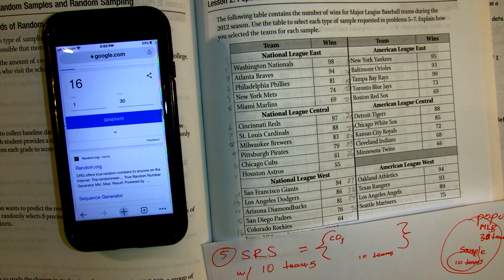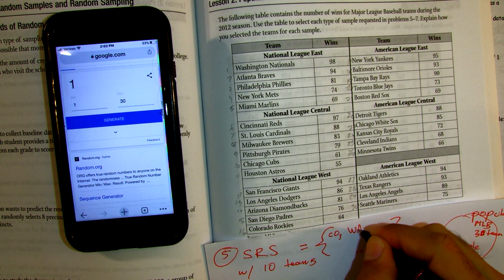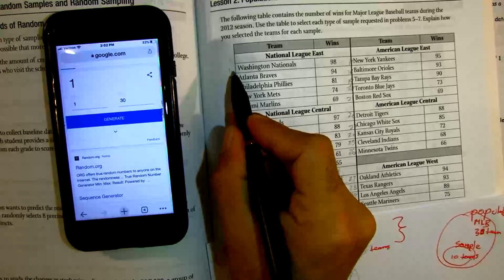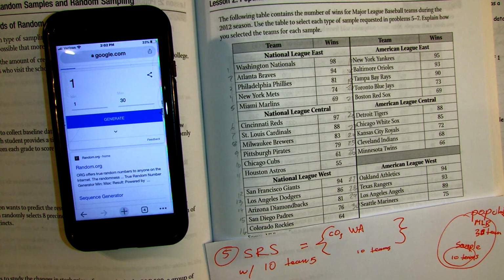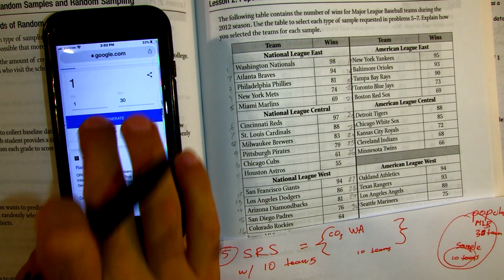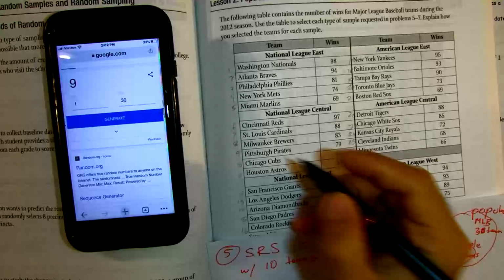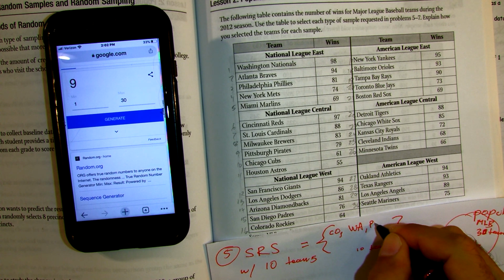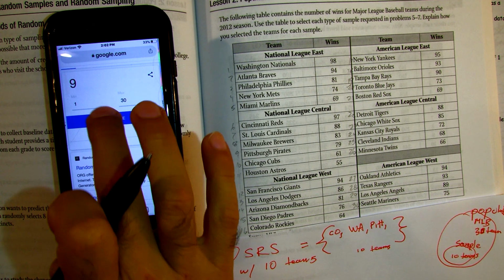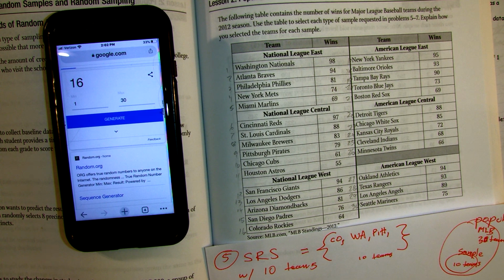Okay. Let's do it again. Simple random sample is the quickest one. It's Washington. Washington Nationals. Because I know I labeled it as 1. So I'm just picking the random number generator to pick them. It's literally just a random picking. All right, what else we got? Generate. 9. We got Pittsburgh. Generate. 16. Okay, 1 sec.